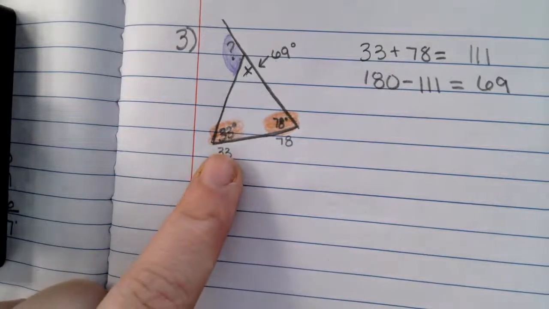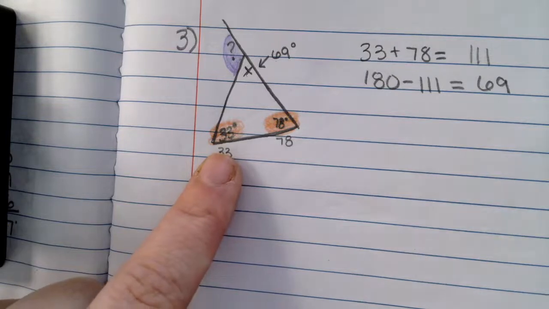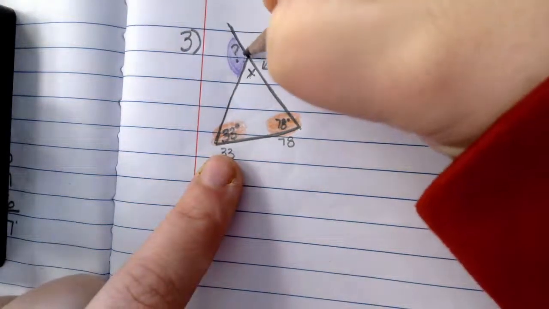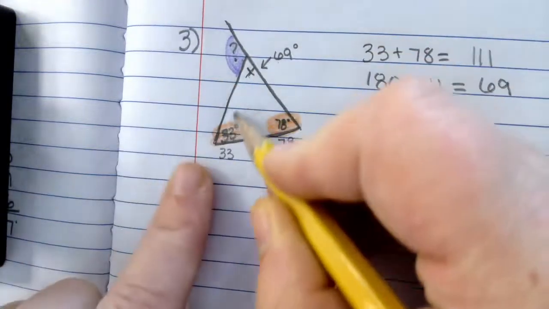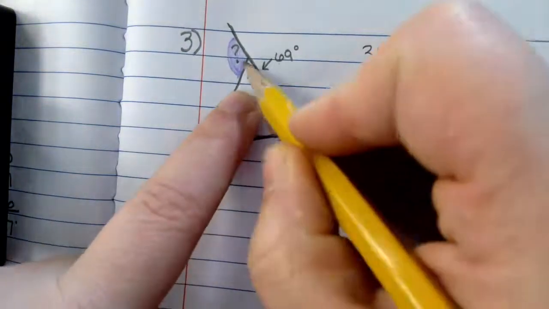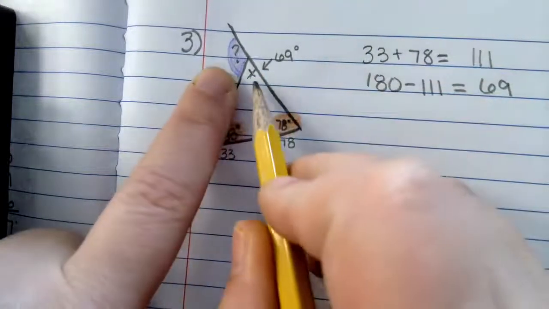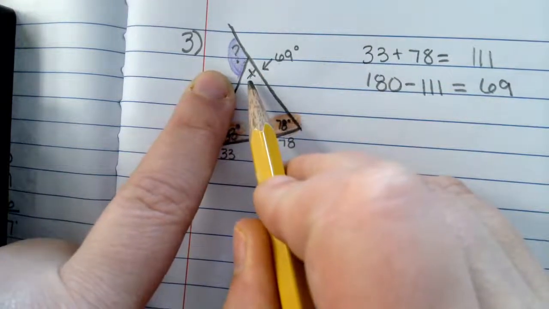They're supplementary. Good. And supplementary means they have to add up to how much? 180. So I could do 180 minus 69. And what am I going to get? 111.